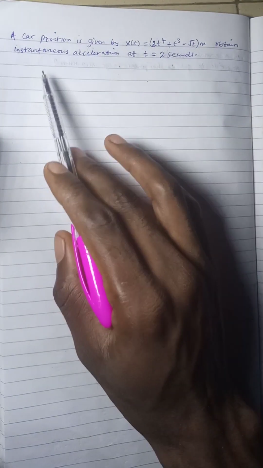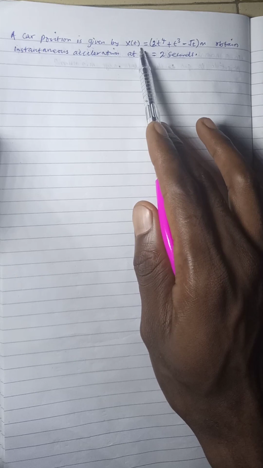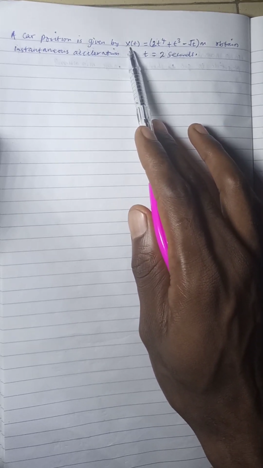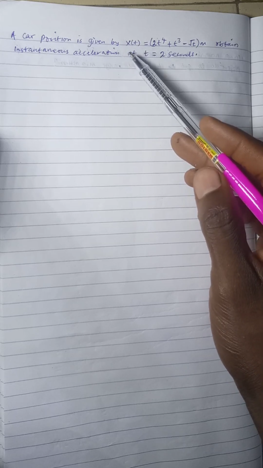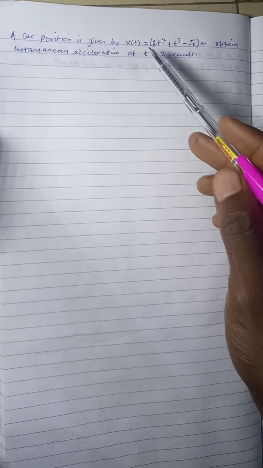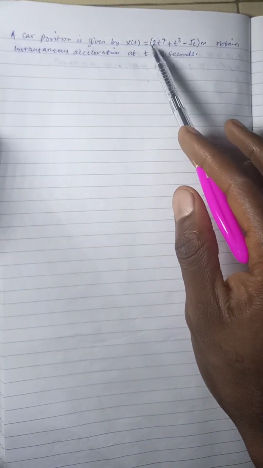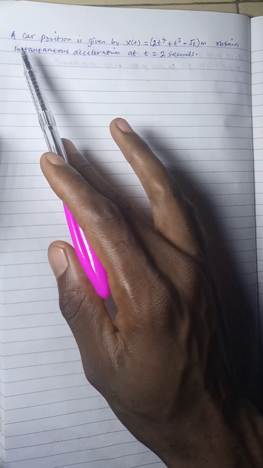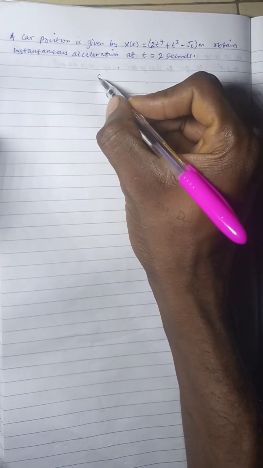So in this very question, they said a car position is given by s(t) equal to this. So this x represents position or distance. When we talk about position, we're talking about distance or displacement. A car position is given by, so this question can also come out in the form a car displacement is given by, or a car position is given by, or a car distance is given by. You understand?